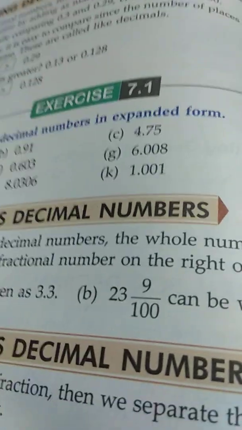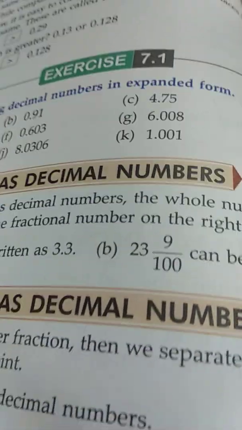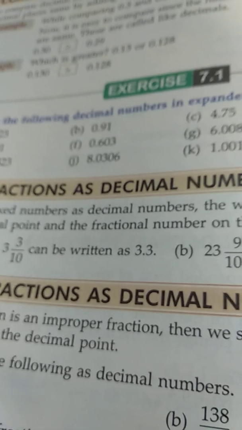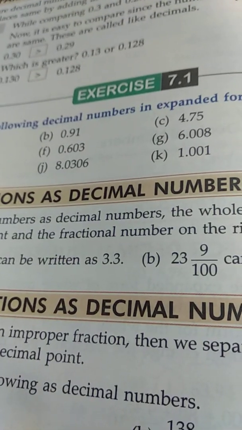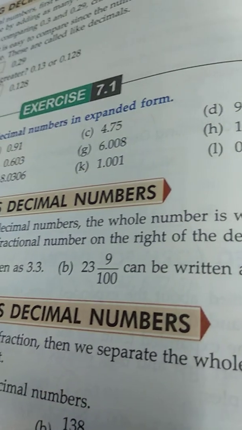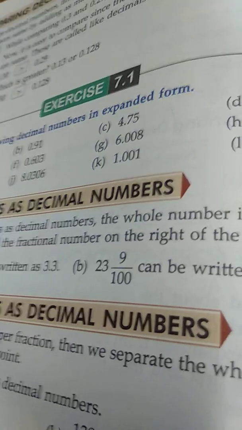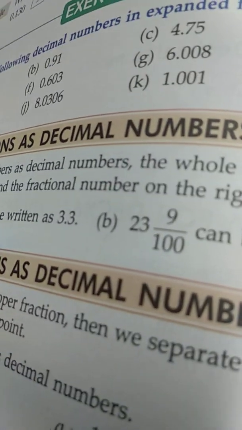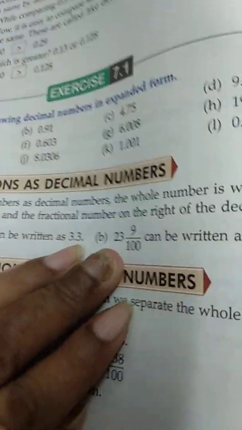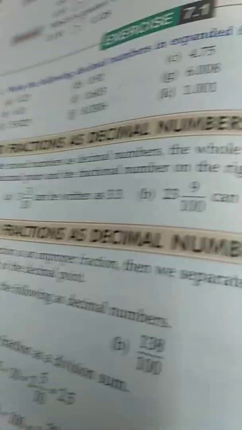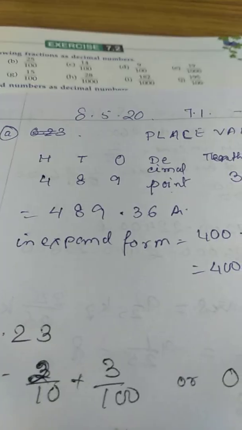In class 5, today we will start our new chapter called Decimal, exercise 7.1. Let me do the sums for you. The question is: write the following numbers in expanded form. Now to write a number in expanded form, let's see what to do.